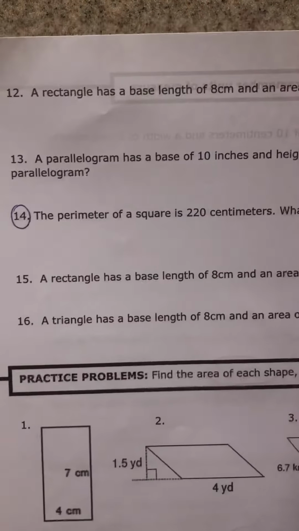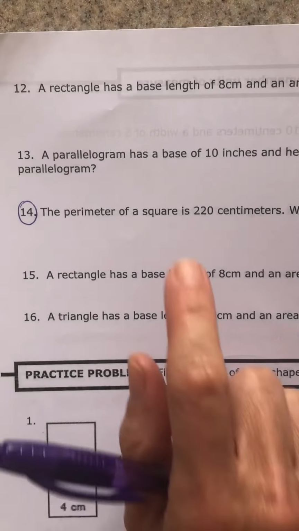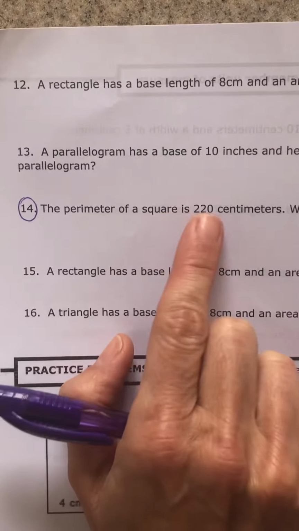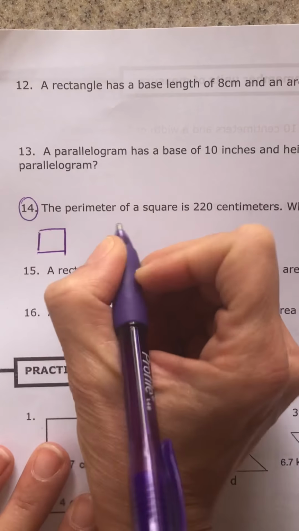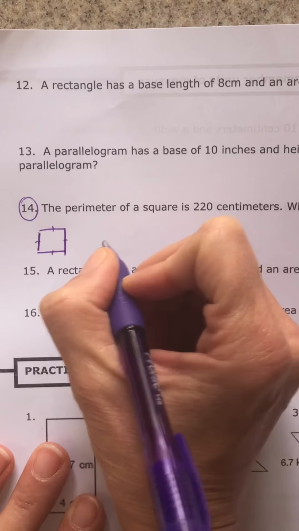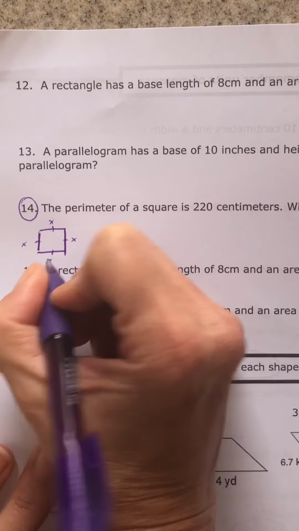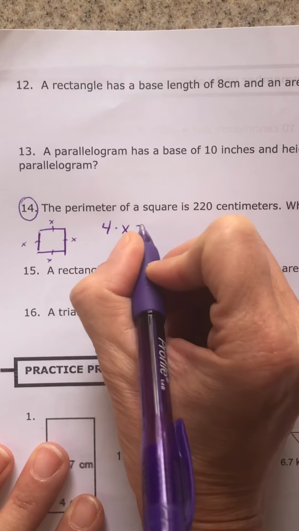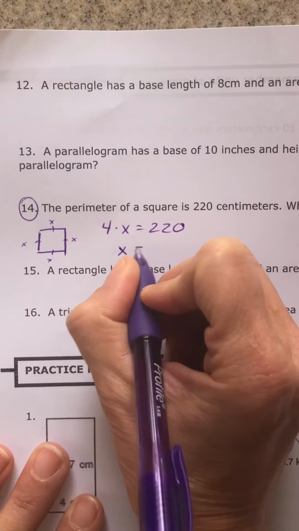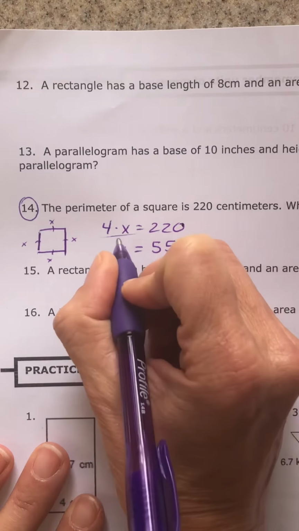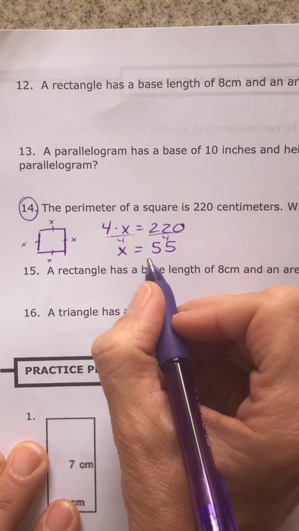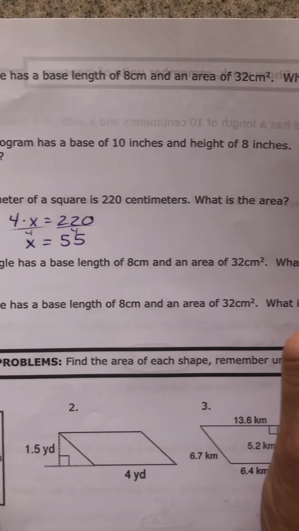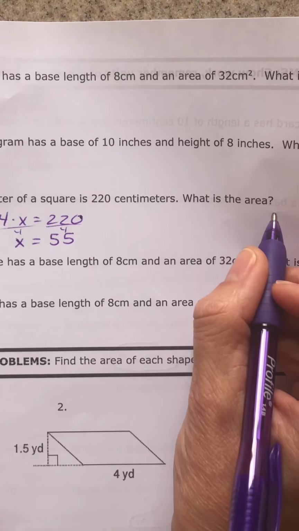The fourth one we're going to do together is on the next page. Number 14. Oh, this is just like the last one. The perimeter of a square is 220 centimeters. Is that what it was last time? If the perimeter, 1, 2, 3, 4, all the way around, I don't know what it is, but they're all the same. If 4 of those equal 220, then this is 55. Divide by 4, divide by 4. Wait, this is exactly the same as the last time. Wait, that's not what they're asking. They didn't ask what's the length of the side, they asked what's the area.